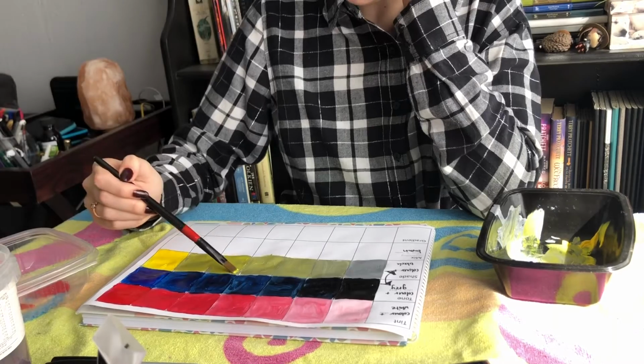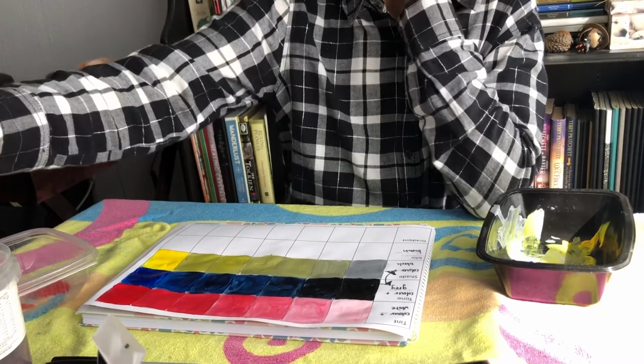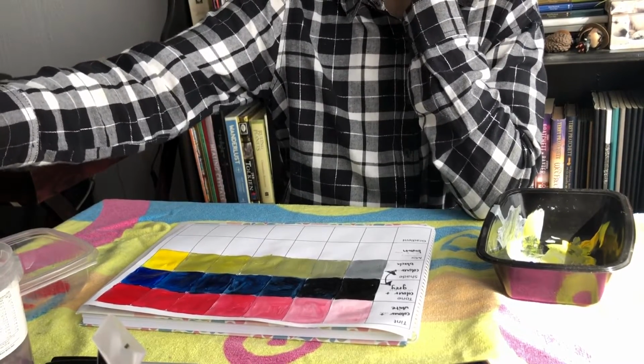And there's at least a differentiation between each block, so that's cool. Okie dokie.